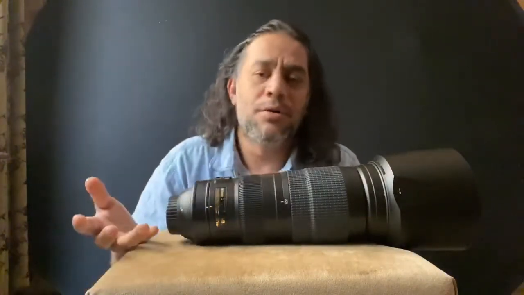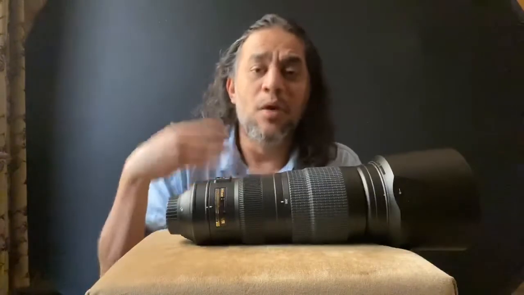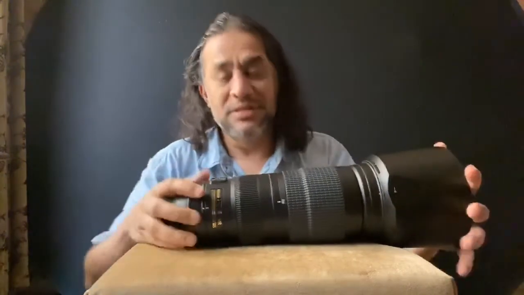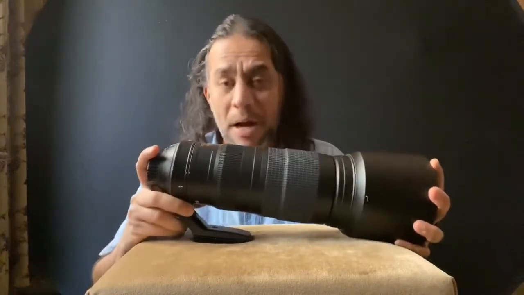This one is not. This is designed for average users, for guys like you, guys like me, who cannot afford those $10,000, $20,000 lenses. So this lens is for us. It's a bargain. It's truly a bargain lens.